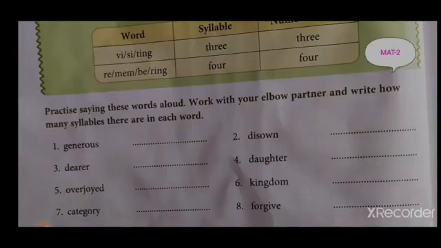For that you have marks. Write in the rough note. For example, generous. You have to divide and write. Like that, complete the remaining 7. If you have doubt, you can contact me. So students, these are homeworks, Math 1, Math 2. Do it sincerely.